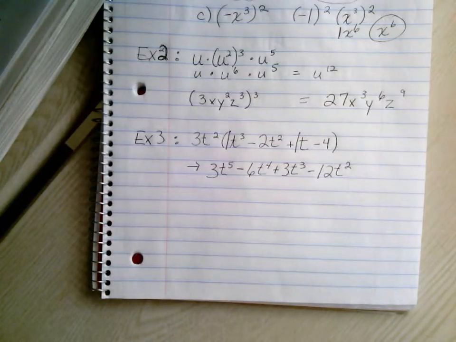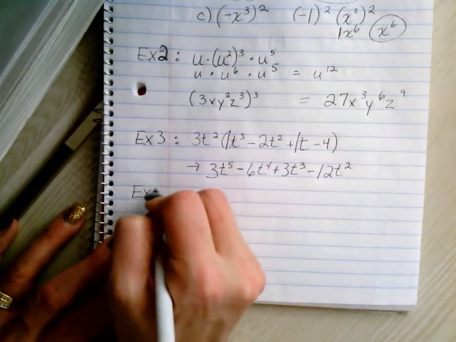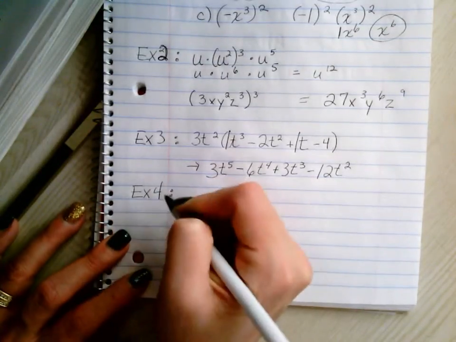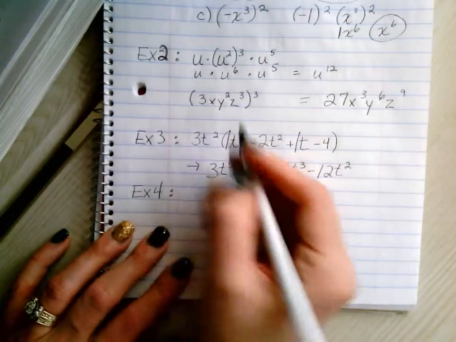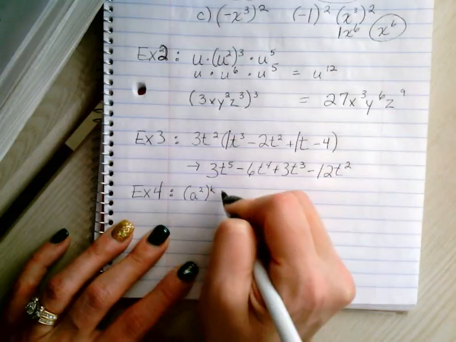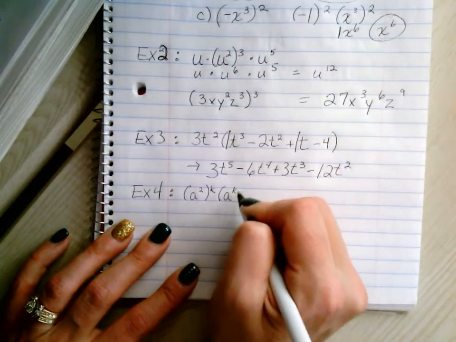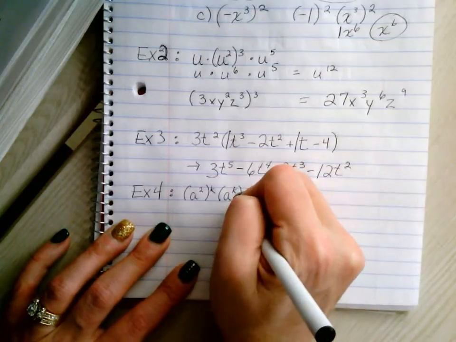Example 4 is the trickiest of the ones you're going to have to do, and that's only the last handful of the assignment that will be in that batch. So, example 4, here we go. A: a squared to the k times a to the k, to the 3.